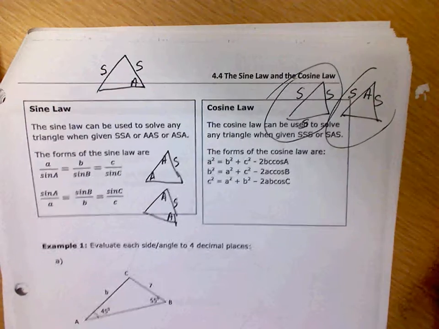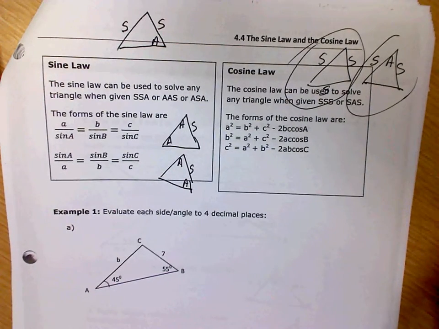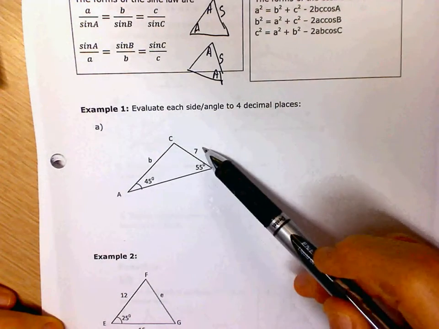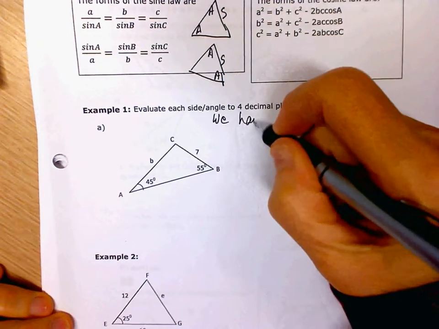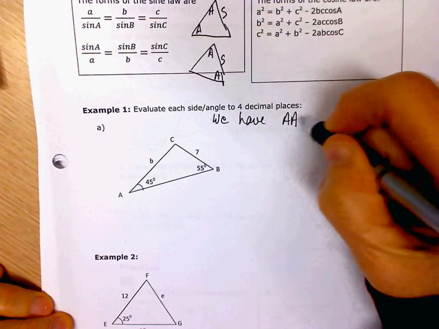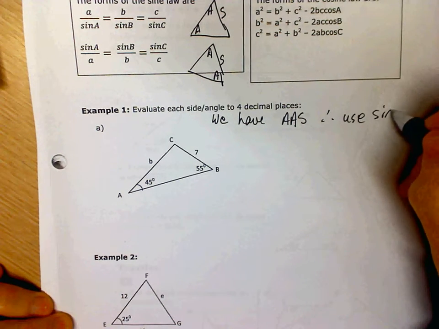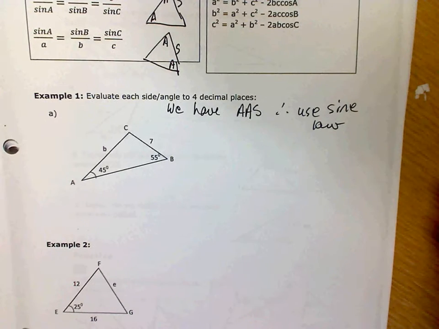Okay, if you were to look at this triangle, you notice you are given angle, angle, side. So notice we have angle, angle, side. Therefore, use sine law.